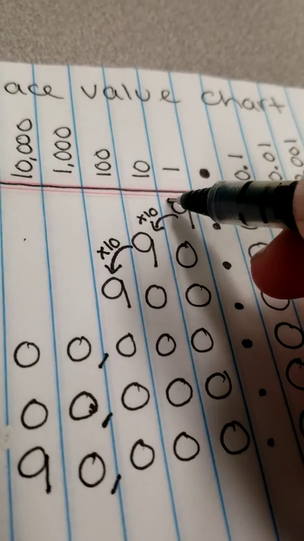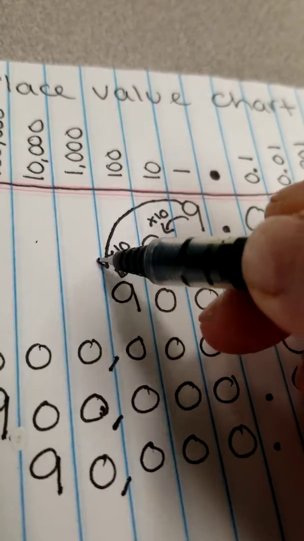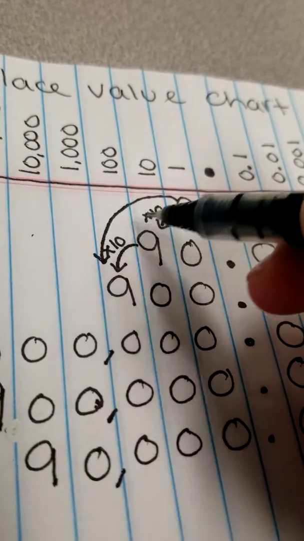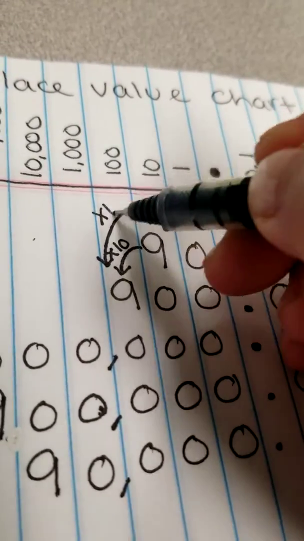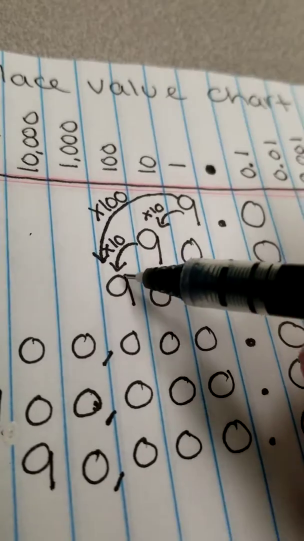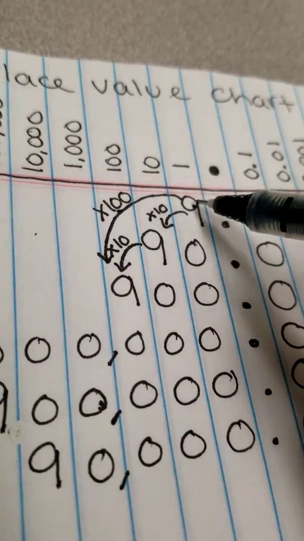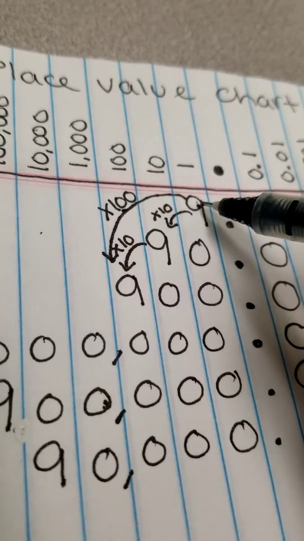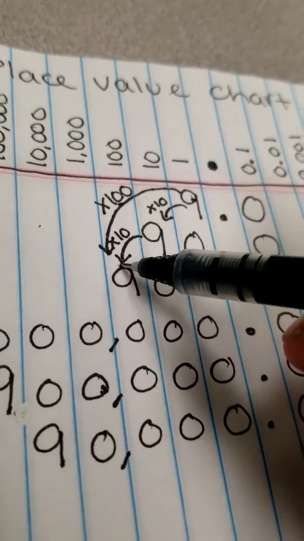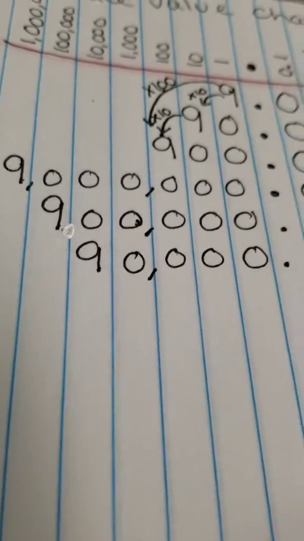But if I wanted to go 2 place values over, that's the same as 10 times 10. In other words, the 9 in the hundreds place is 100 times bigger than the 9 in the ones place. And that makes sense because 9 times 100 is 900. The same thing works if we're going backwards too.